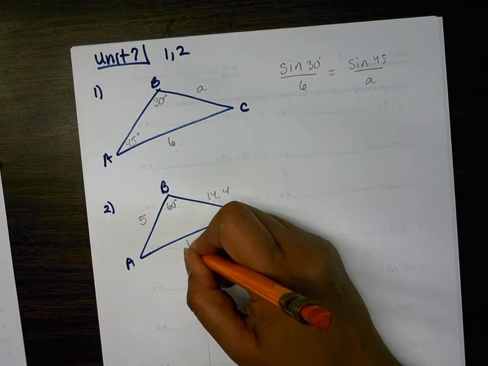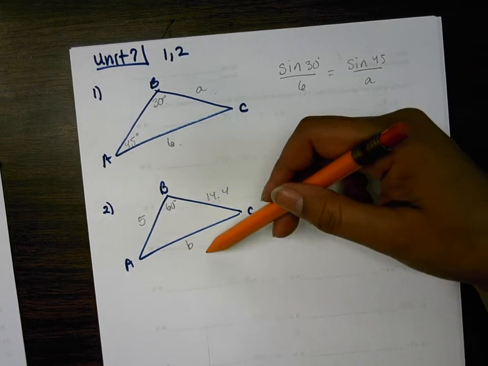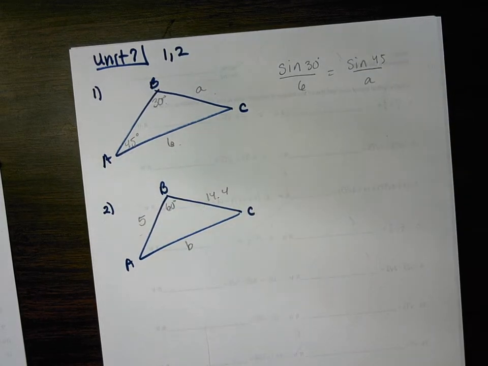Find B. Now, what if a friend tells you, hey, Pythagorean's theorem, a squared plus b squared equals c squared? Yes or no? Why? It's not a right triangle. Good job. Does everyone see that we cannot use Pythagorean's theorem because it's not a right triangle? Yes? All right. Law of sines is something we'd like to use.